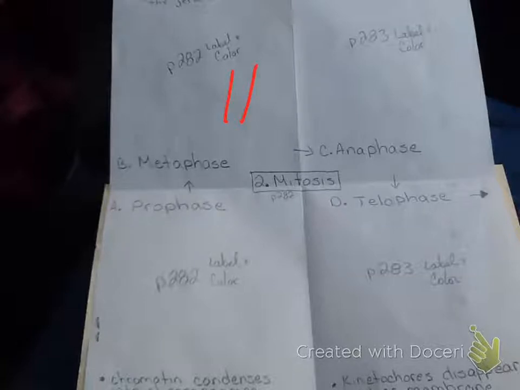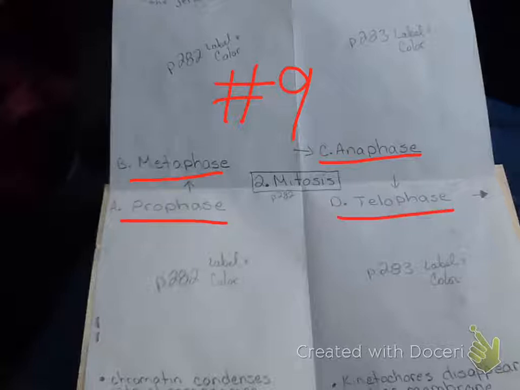Question number 9, you're going to find on this section, so make sure you list them in order. Prophase, metaphase, anaphase, telophase. You need to remember them. It's P, mat. Prophase, metaphase, anaphase, and telophase. But you've got to describe what happens in each one as well.